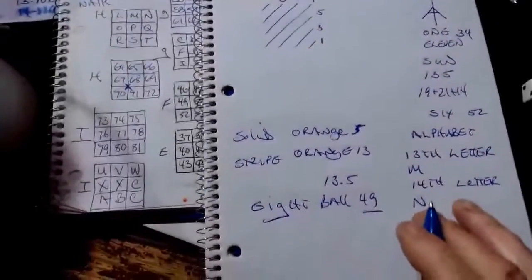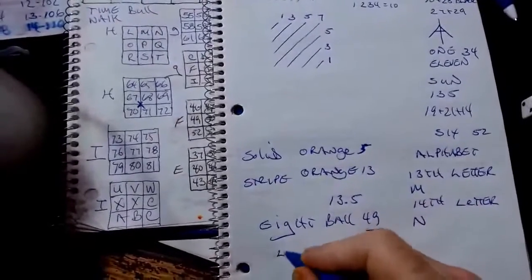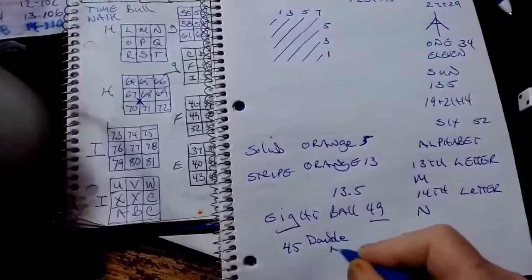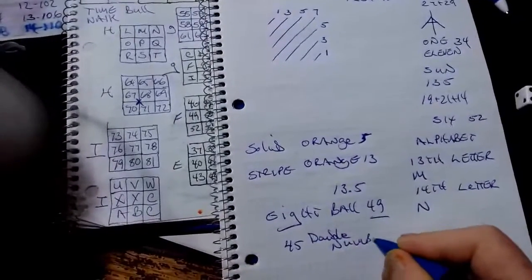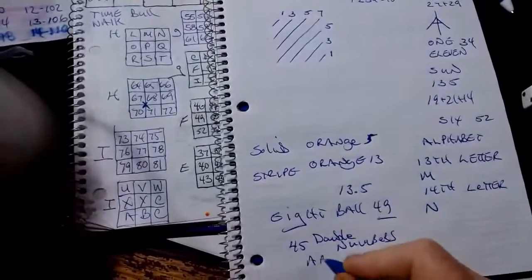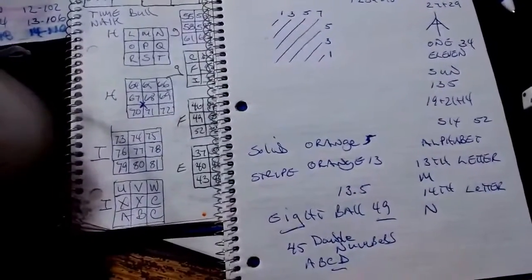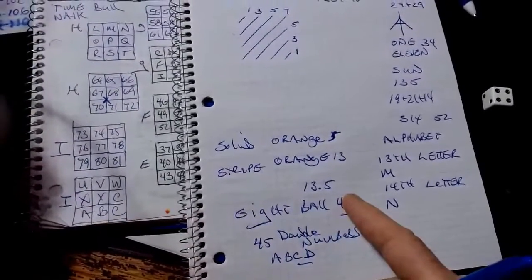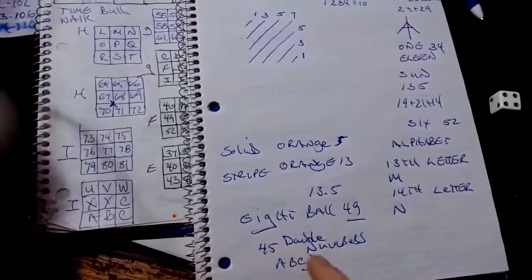Each ball goes around the 8 ball. Just to note that there are 45 double numbers up to 99. And just to note that A, B, C, D are your primary building numbers. So that's an extra 4, right? But there's 45 double numbers.